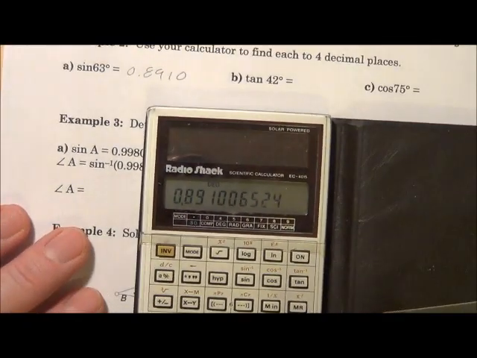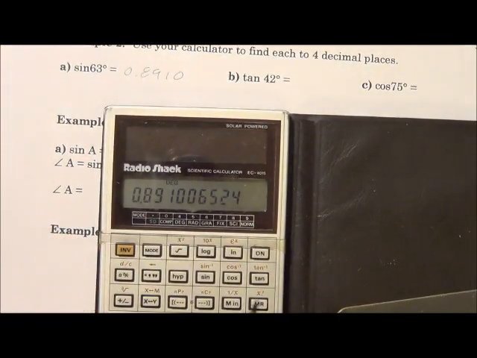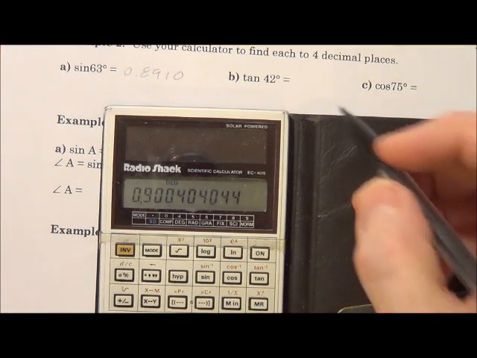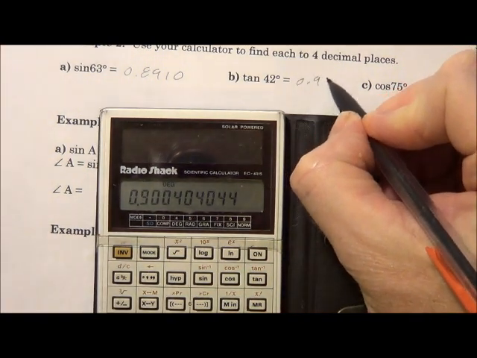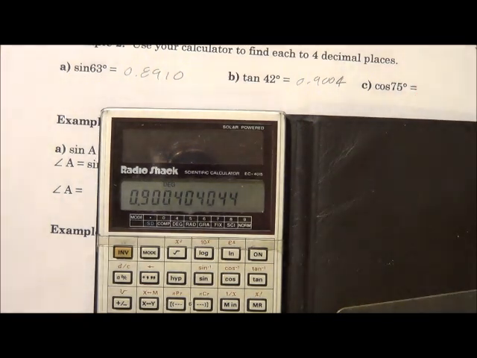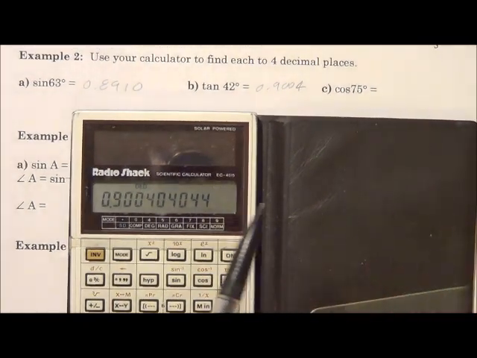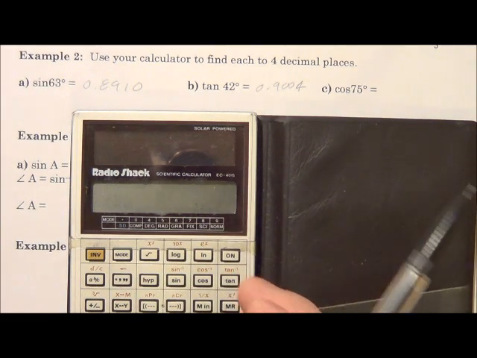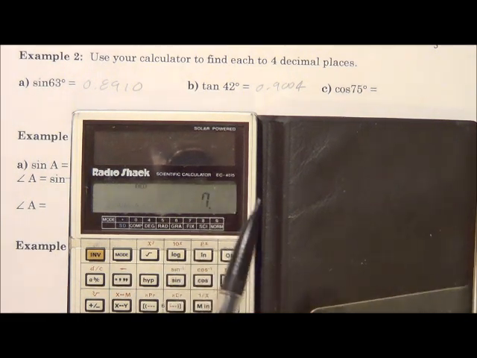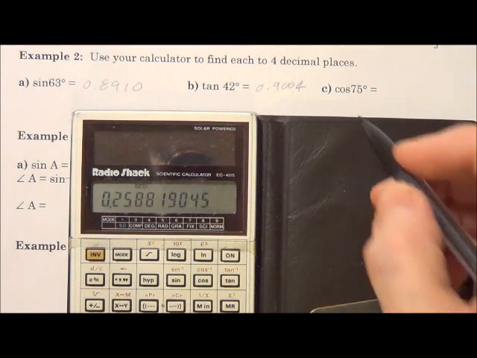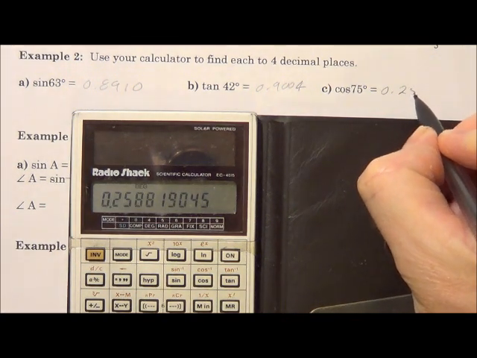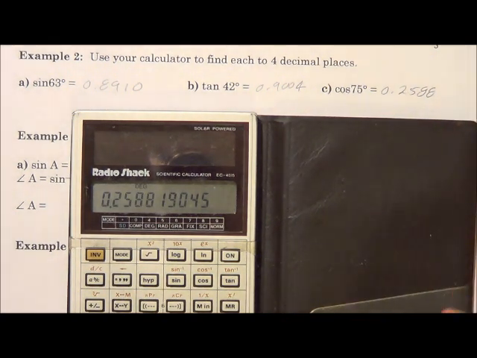The next one is tan of 42, so I'll put in 42, then hit the tan button, and it gives me 0.9004. And then the cosine of angle 75, I'll put in 75, and the cosine, whoops, sorry, I hit tan by accident, 75, and cosine gives me 0.2588.